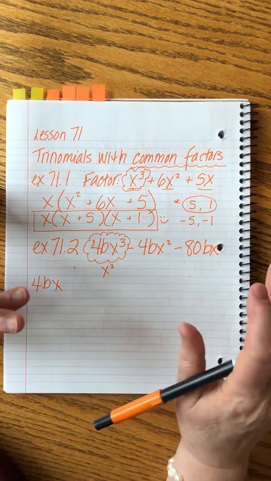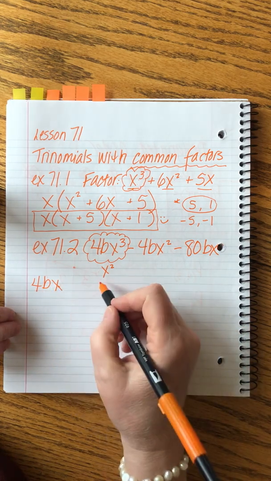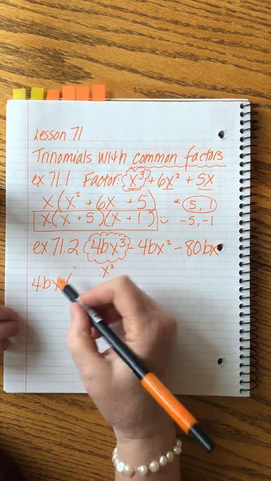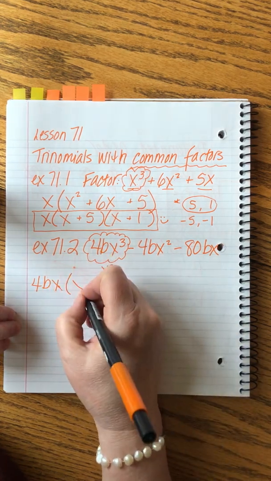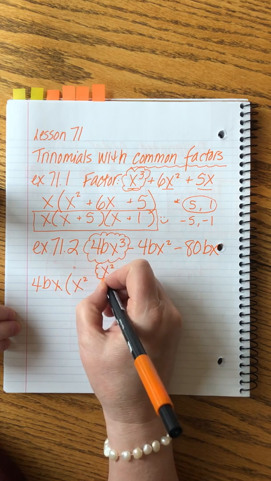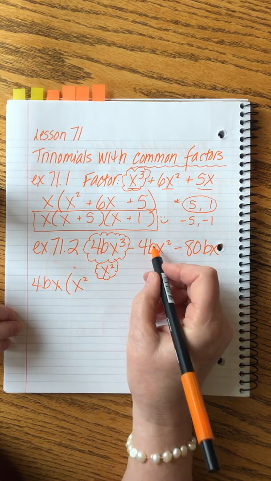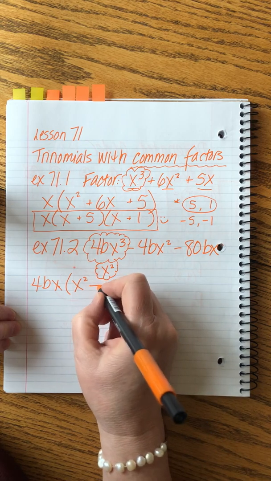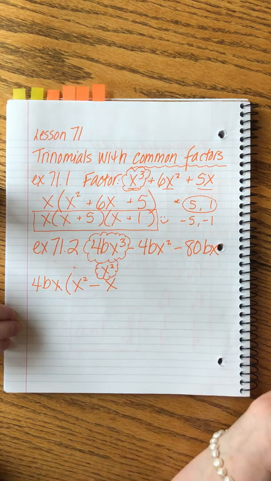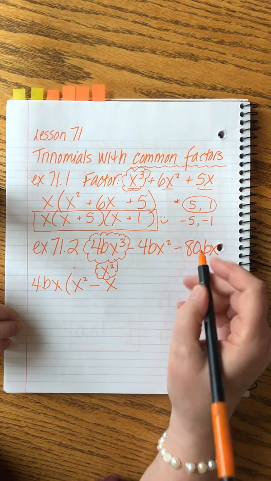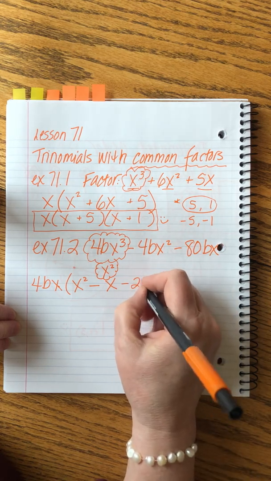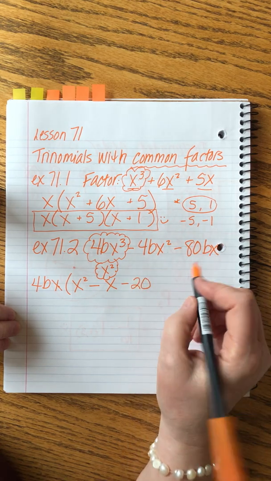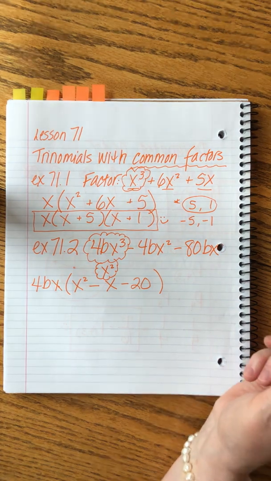So all green lights across the board, and I'm ready to now do my actual factoring. When I pull this out of here, I have the x squared left, just like I planned it. When I pull a 4bx out of here, I have minus x. And when I pull a 4bx out of here, I have minus 20, and that's all. Okay?